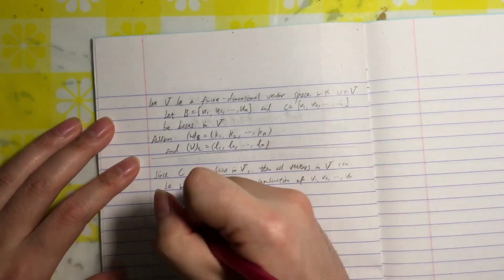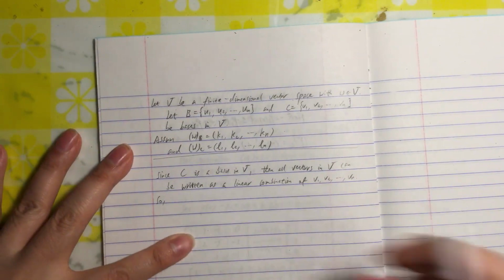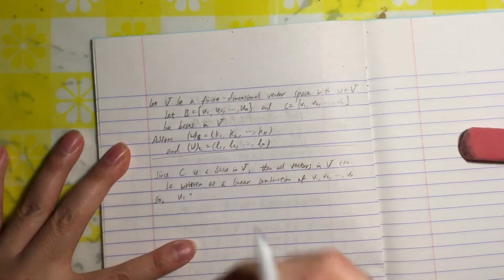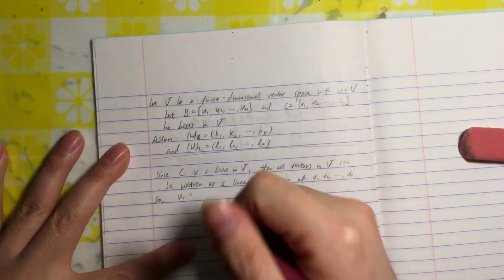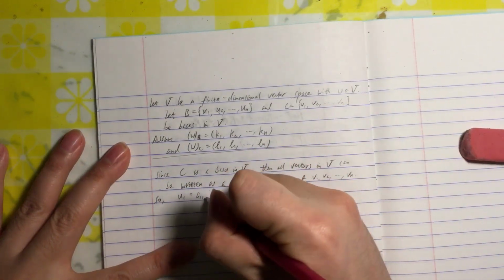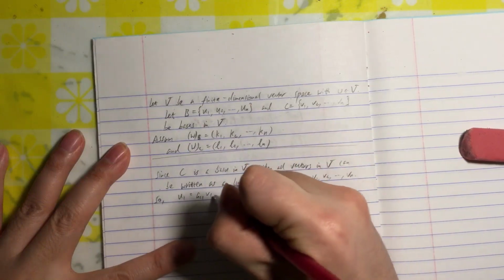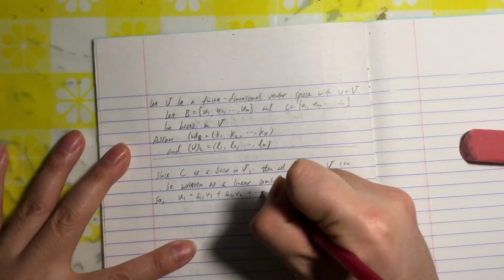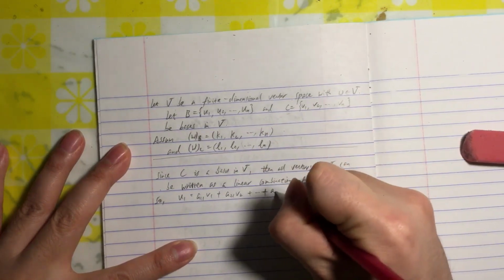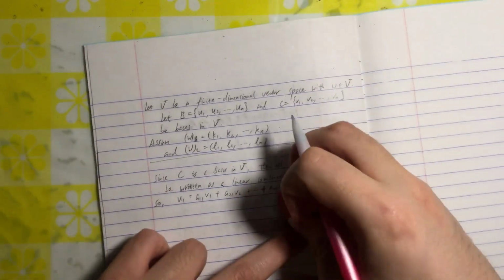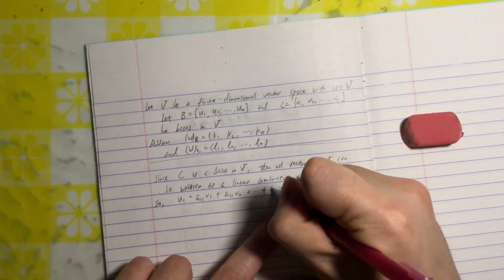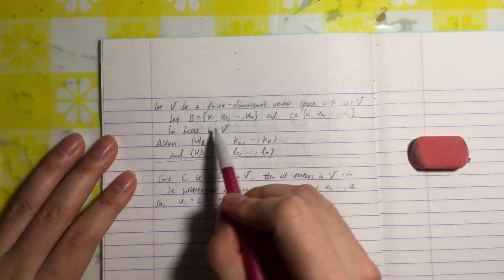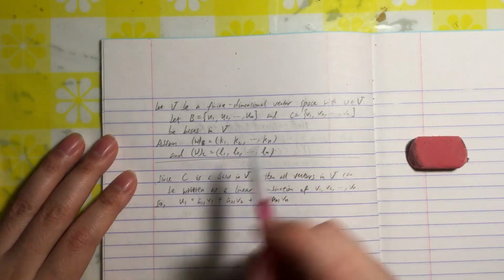So U1 can be written as a linear combination of V1, V2, Vn. So assume U1 is A11 V1 plus A21 V2 plus AN1 Vn. Since U1, U2, Un all belong to V, all vectors in V can be written as a linear combination of V1, V2, Vn.